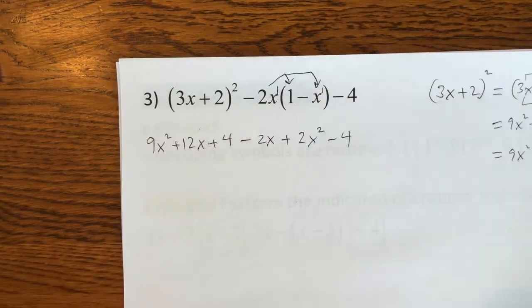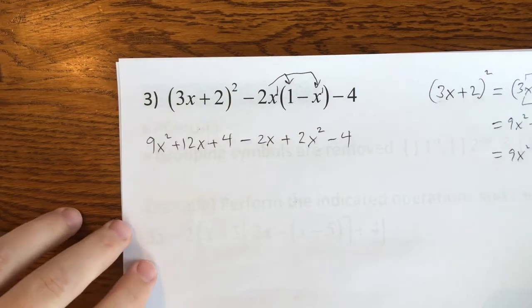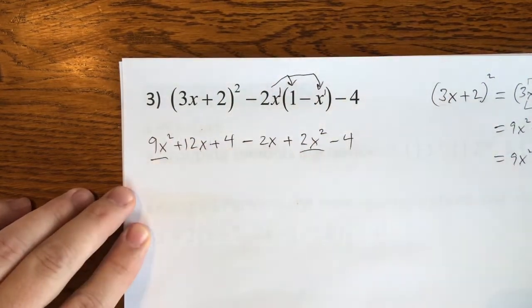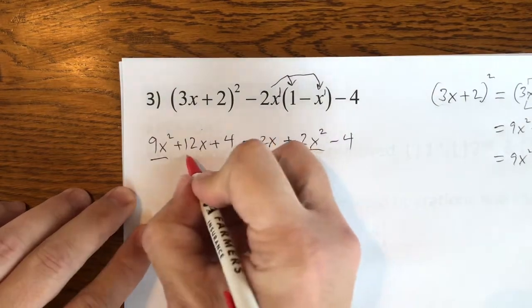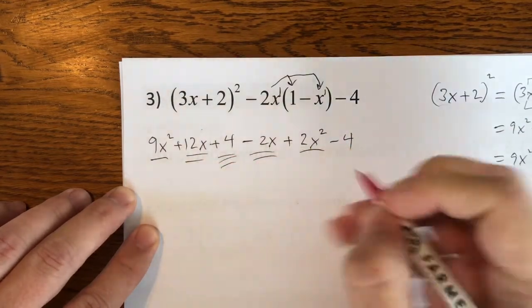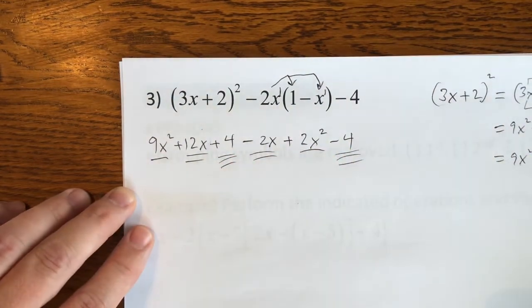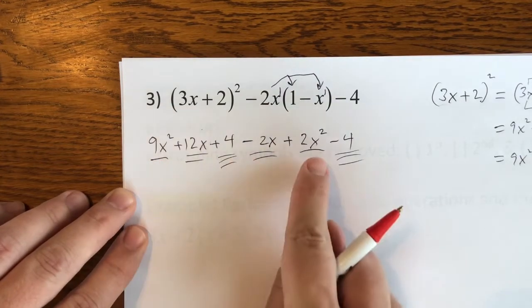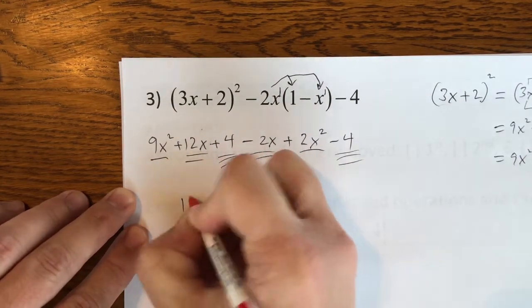Now, are we finished? No. You always want to simplify all of your expressions if possible. Okay, so is it possible to do so here? Well, absolutely. You have 9x squared, 2x squared. You got a 12x, you got a negative 2x. I'm locating pairs of like terms. You also have a pair of constant terms. All right, so let's rock and roll here. 9x squared plus 2x squared, that's 11x squared.